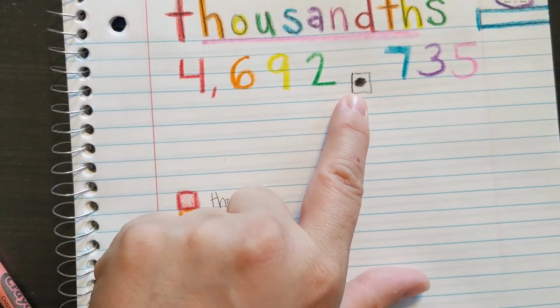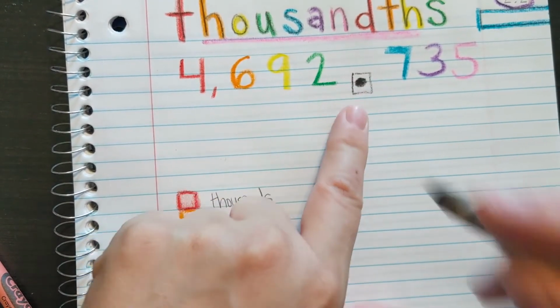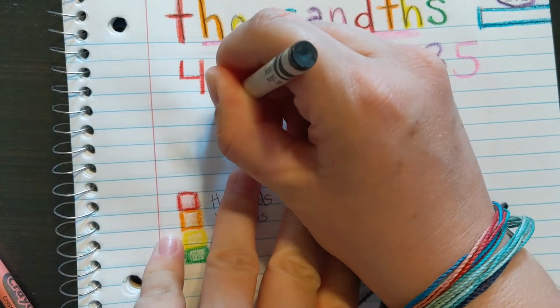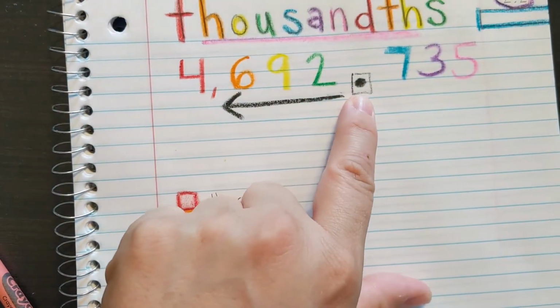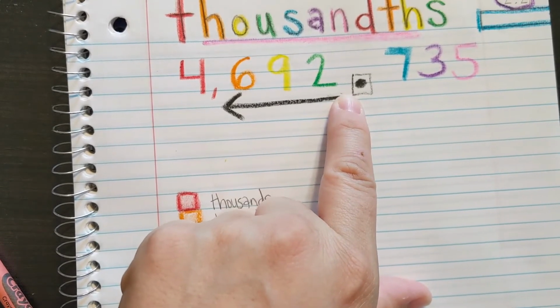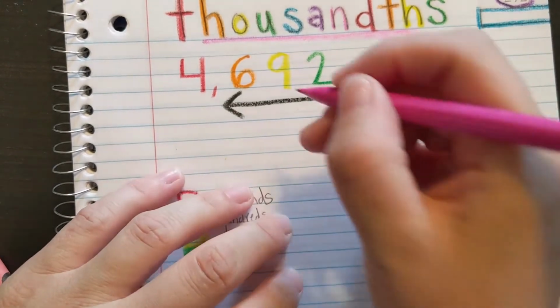What's super interesting right here on the decimal, make sure that you've put a black box around it. Super interesting. Any number that is to the left of the decimal, each of those place values is 10 times bigger each step you take to the left. I think that is worth writing about.